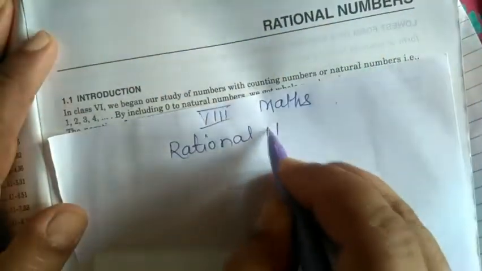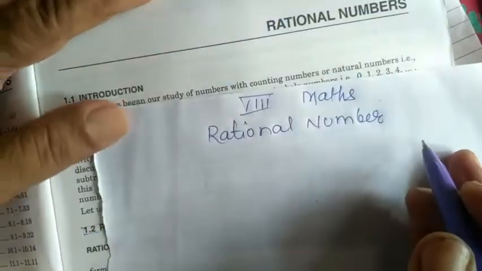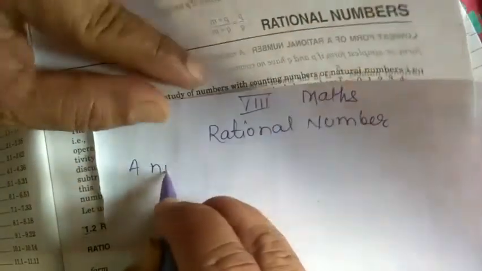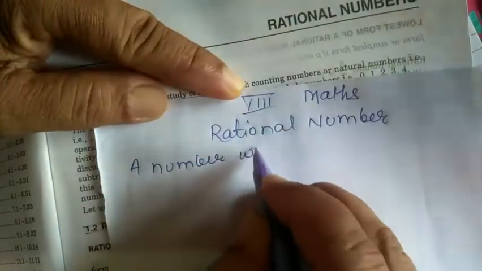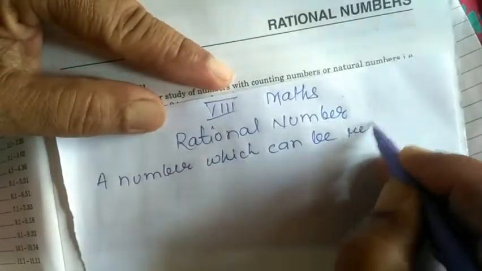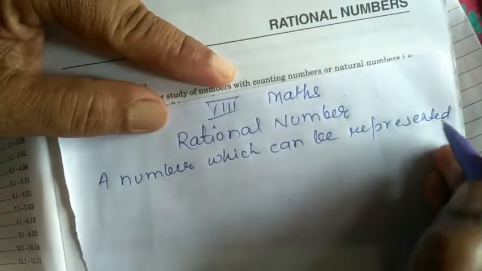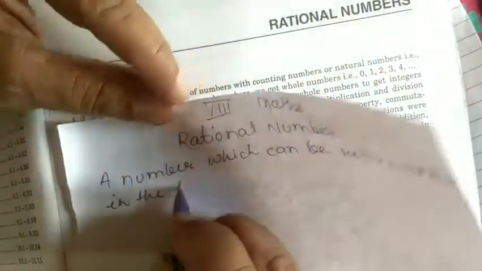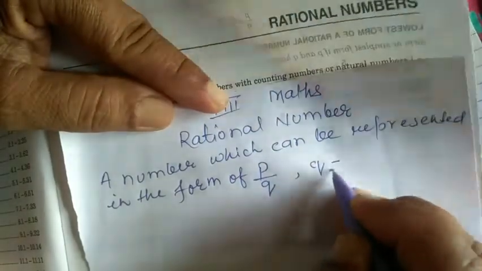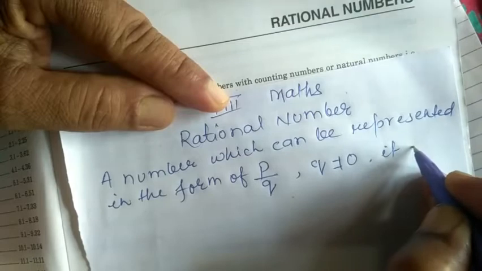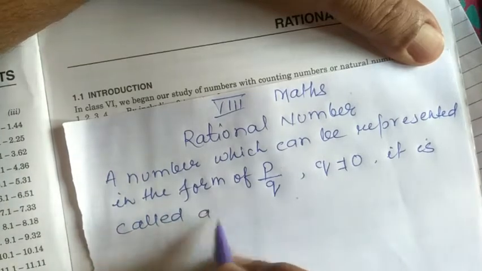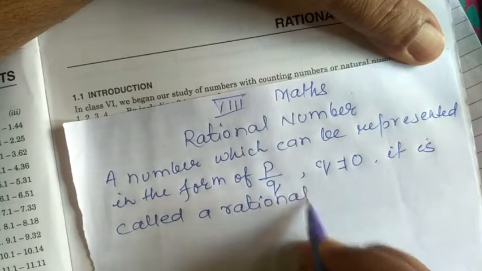Rational number. Now see, a number which can be represented or can be written in the form of P by Q, provided Q not equal to 0, is called a rational number.